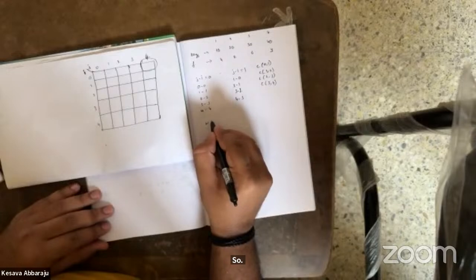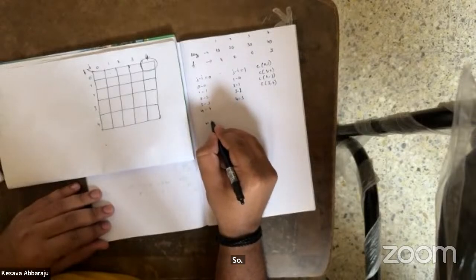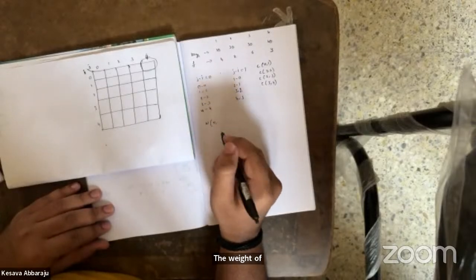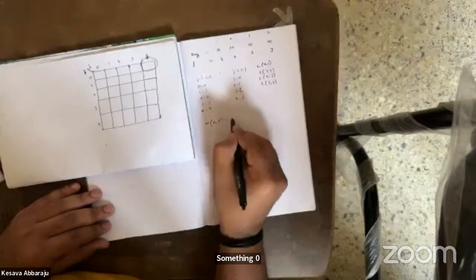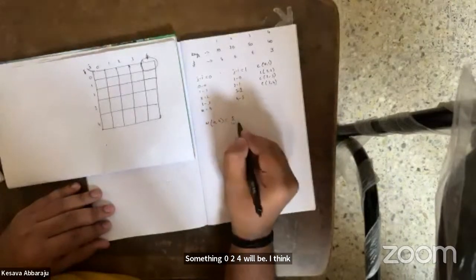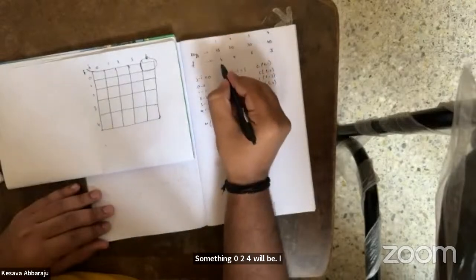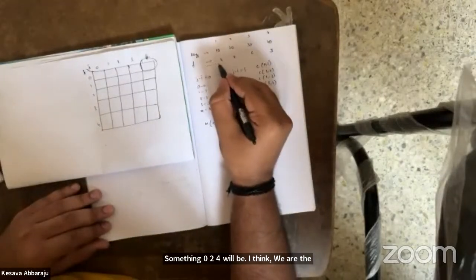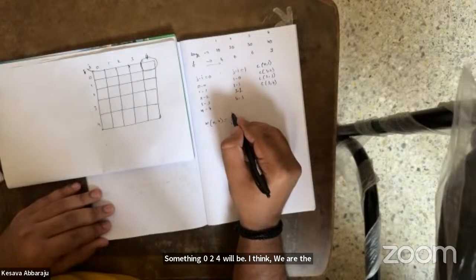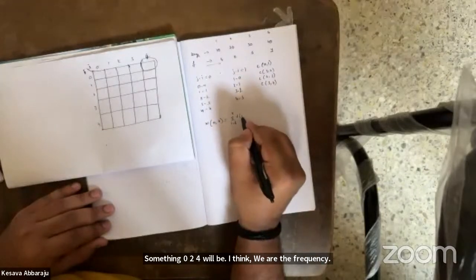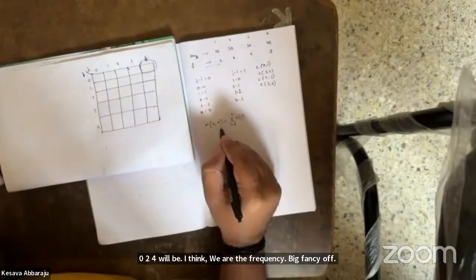The weight of something 0 to 4 will be adding every weight or the frequency here. This is the weight from 0 to 4.